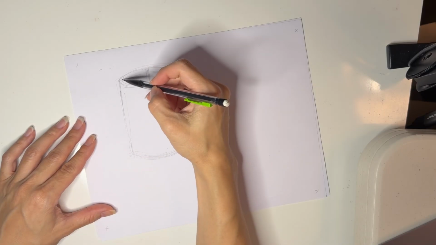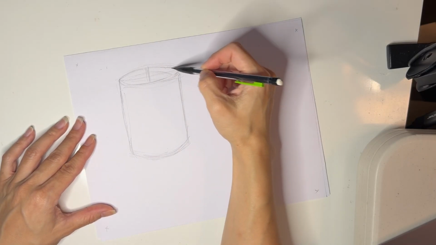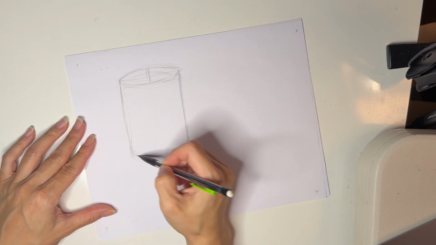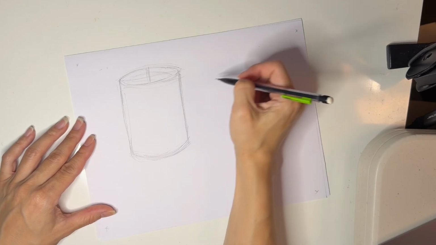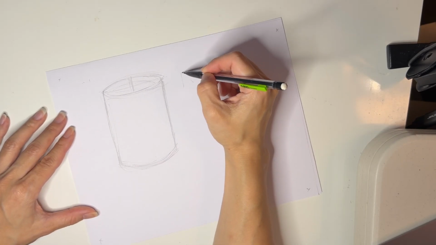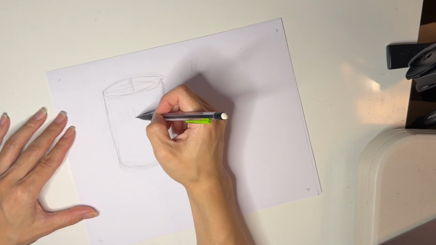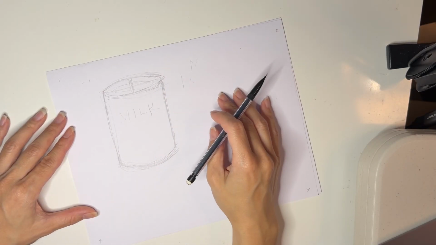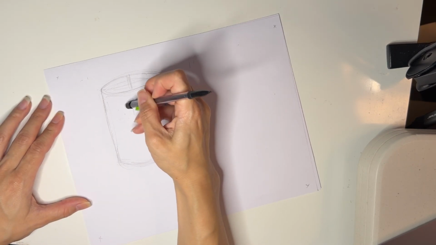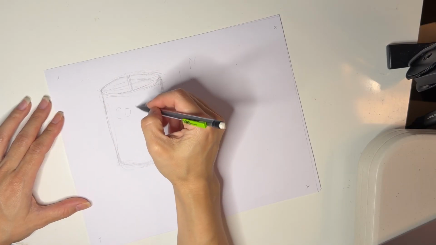Okay, so here I have a simple cylinder. Let's say it's like soup, right? Reference to Andy Warhol, soup cans. When you guys draw your lettering, a lot of you guys were just writing the word. Why did I write soup? I'm sorry, why did I write milk? I meant to write soup. You guys were just writing the word soup on the can.